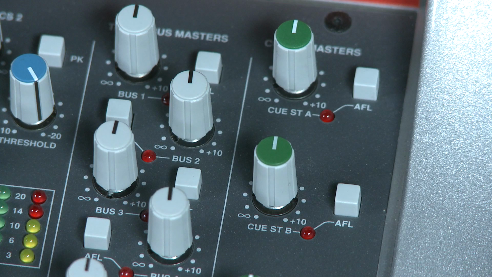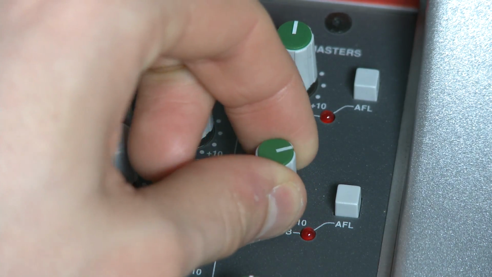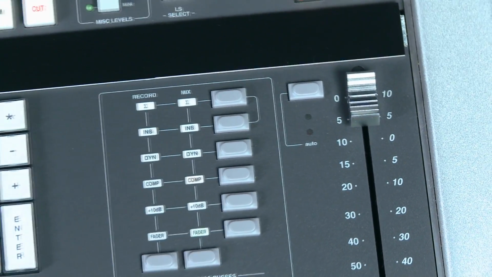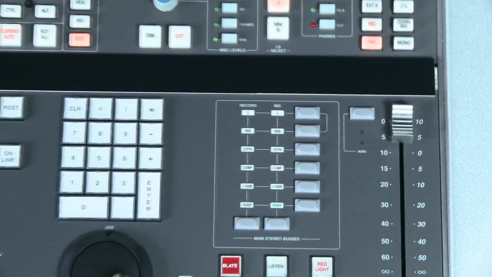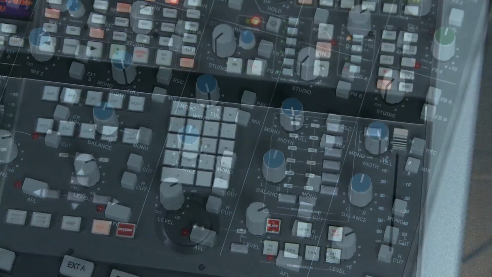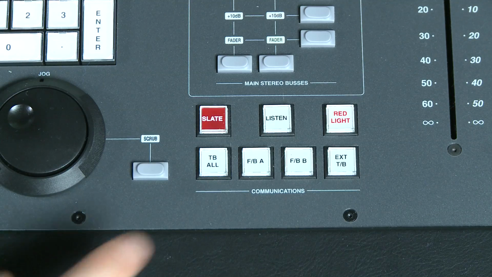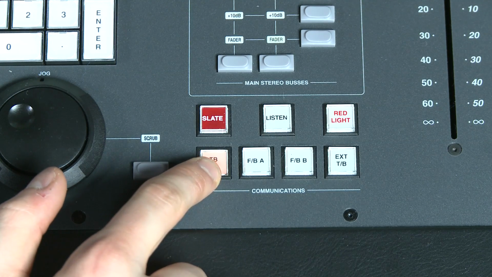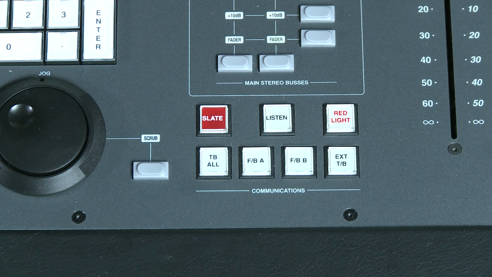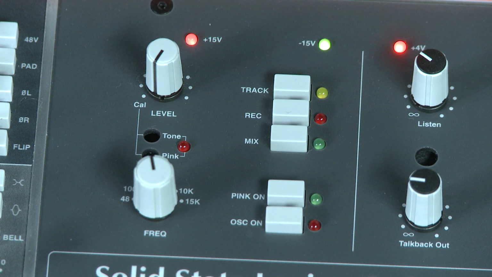There are master sections for the 8 track buses and the 2 stereo and 4 mono aux sends. The master fader can be switched to control the master or record stereo mix buses. There are 2 foldback headphone outputs and 4 stereo effects returns. The communications panel provides slate, listen and talkback to the foldback outputs. There is a multi-frequency oscillator for tone as well as pink noise generation.